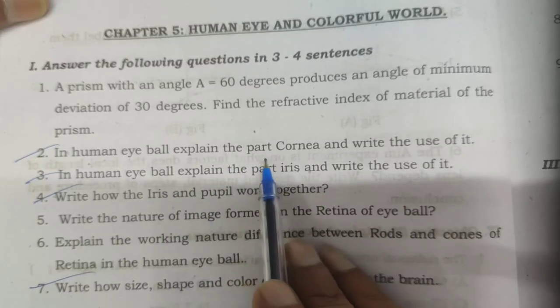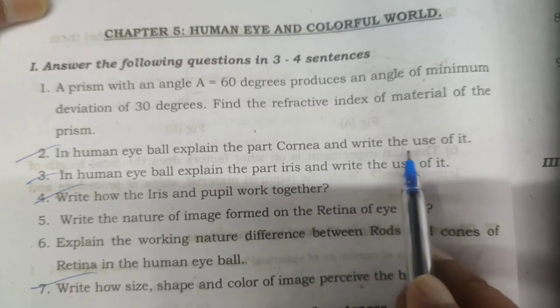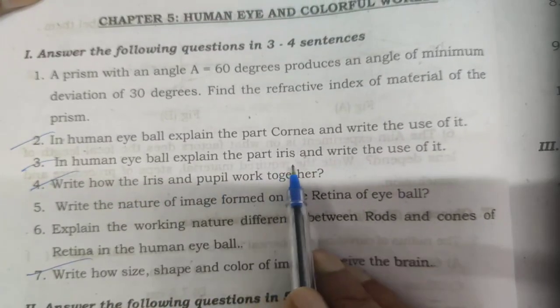In the human eyeball, explain the part cornea and write its uses. In the human eyeball, explain the part iris and write its uses. Write how the iris and pupil work together.